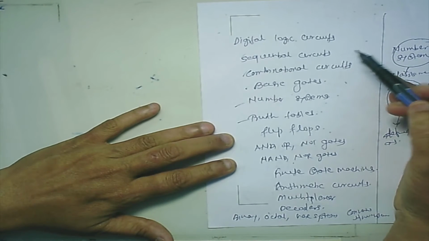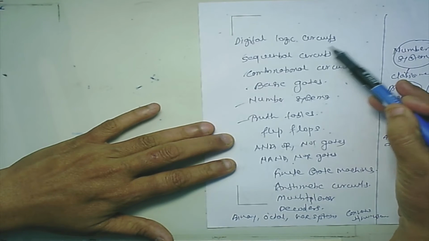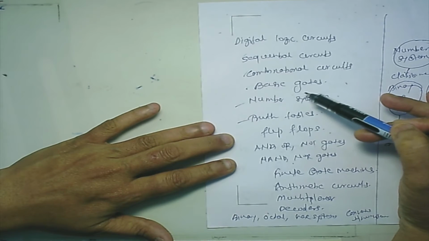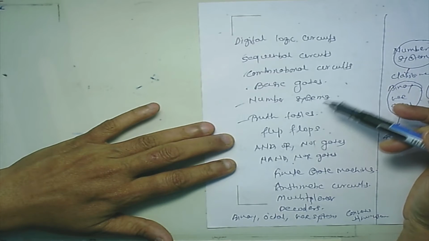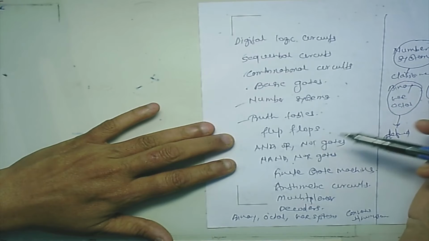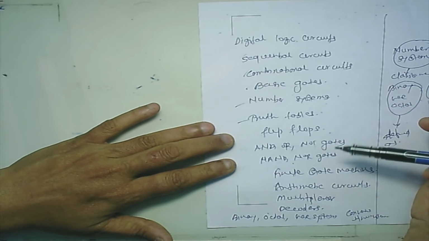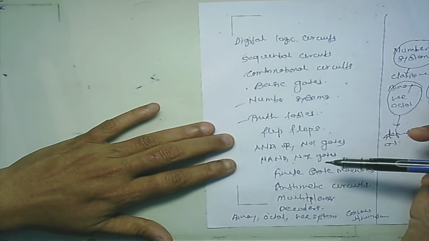So you can see that I have listed few concepts here for digital logic circuits. It can be sequential circuits, it can be combinational circuits, then basic gates, number systems, truth tables, flip-flops, then basic gates like AND or NOT gates, or it can be even universal gates like NAND, NOR gates.